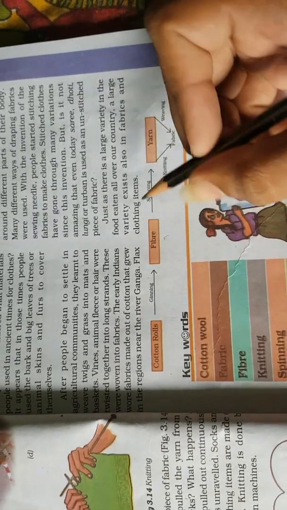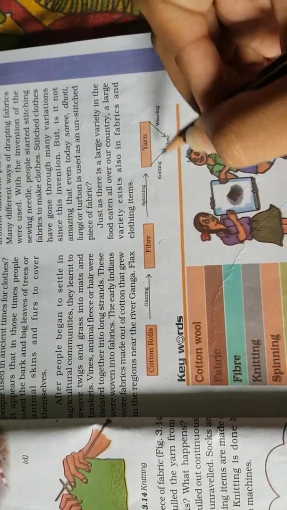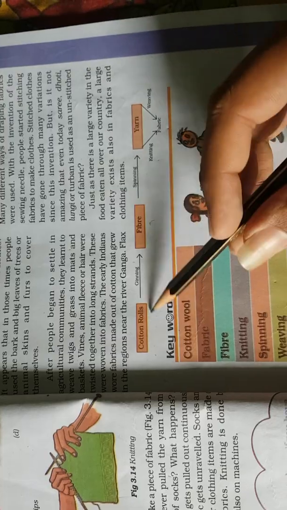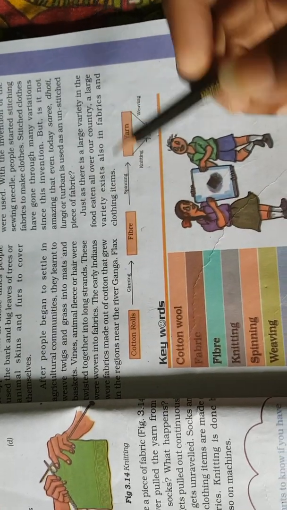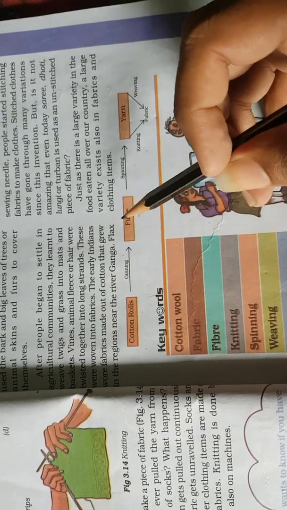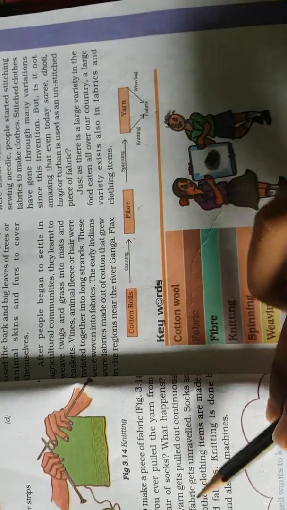Cotton balls, by ginning become fiber, by spinning become yarn, and by knitting and weaving become fabric. Now this is the process of how it becomes fabric. They take the cotton ball and do ginning, as we learned before.